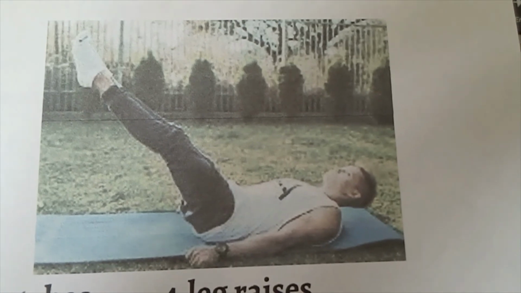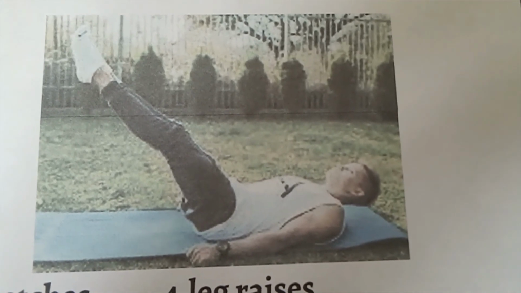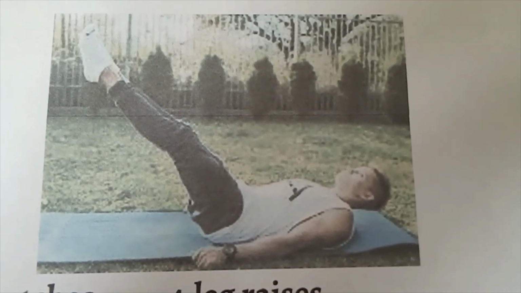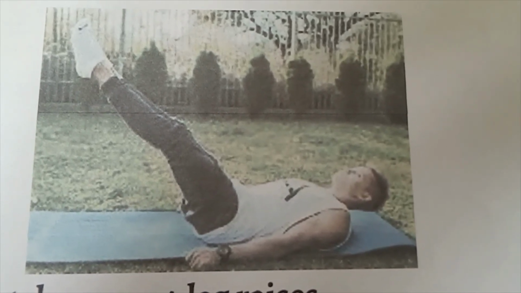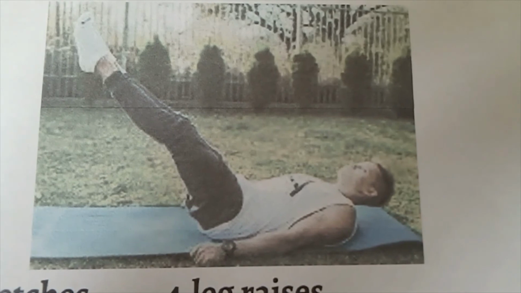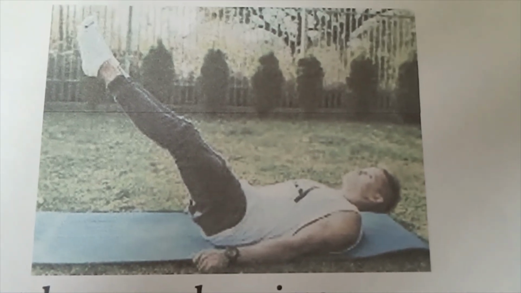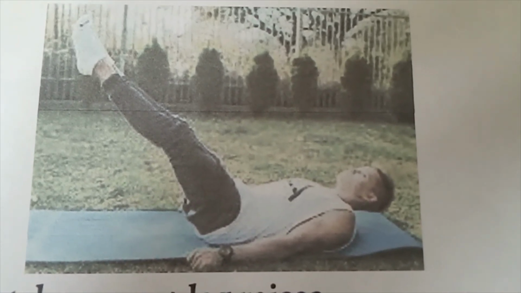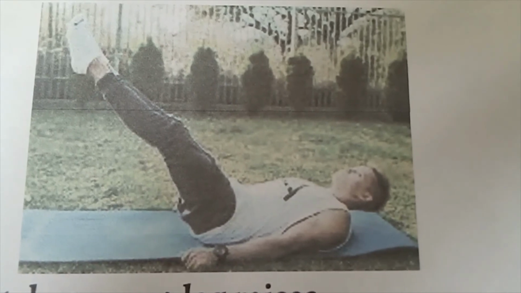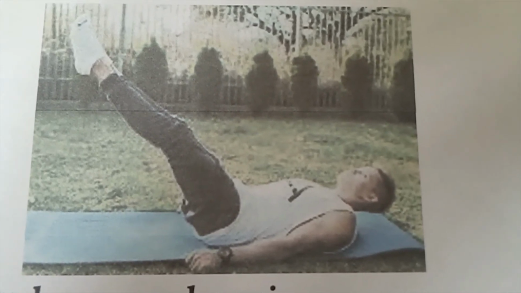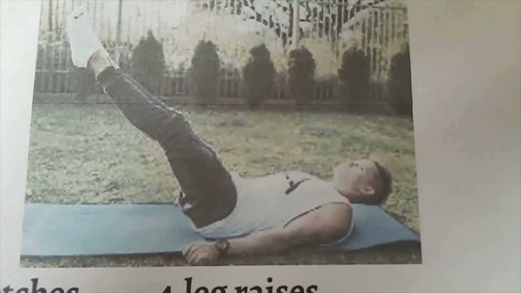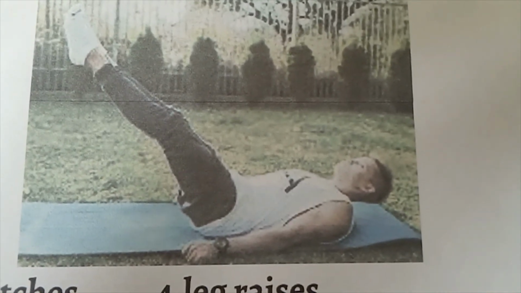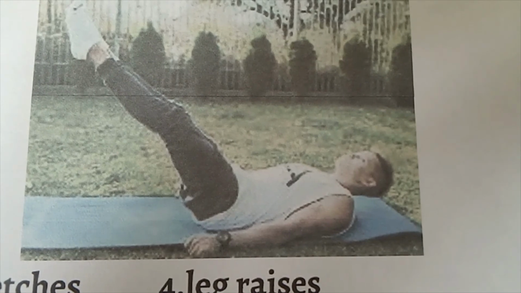Okay, and the last exercise for posterior pelvic tilt are leg raises. These will really help to strengthen your core and improve your posture. You're going to lie flat on the floor with your legs straight, and you're going to slowly raise your legs as high as you can without allowing your lower back to arch off the floor.